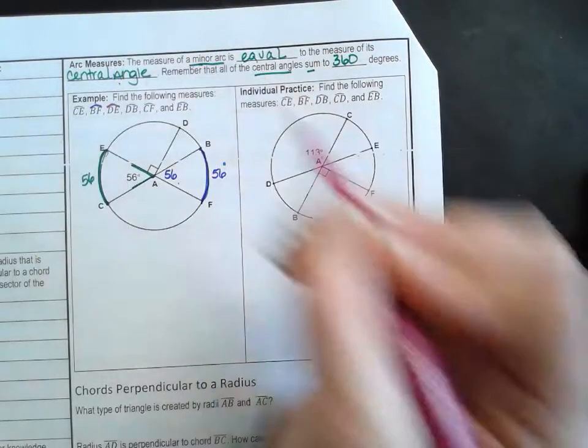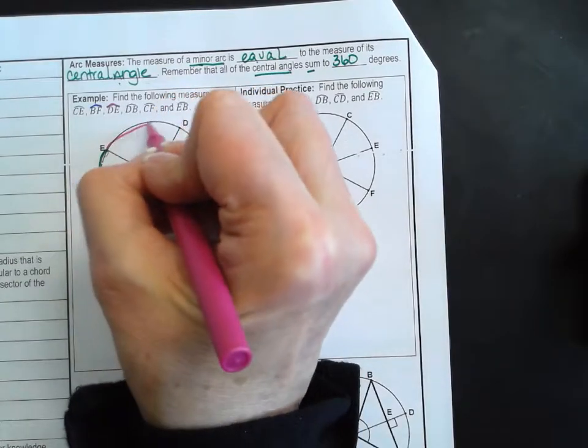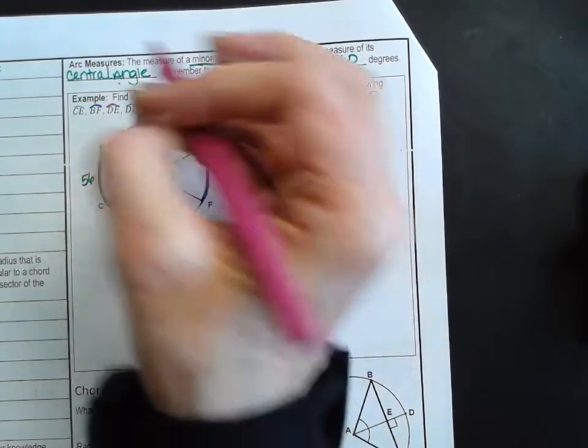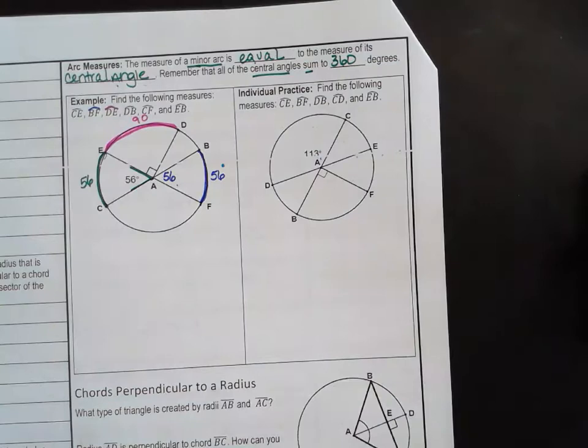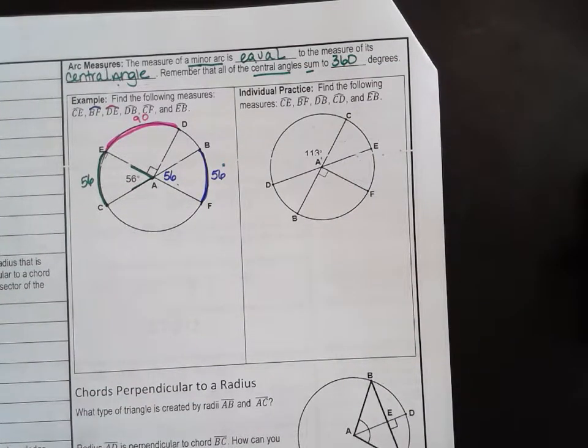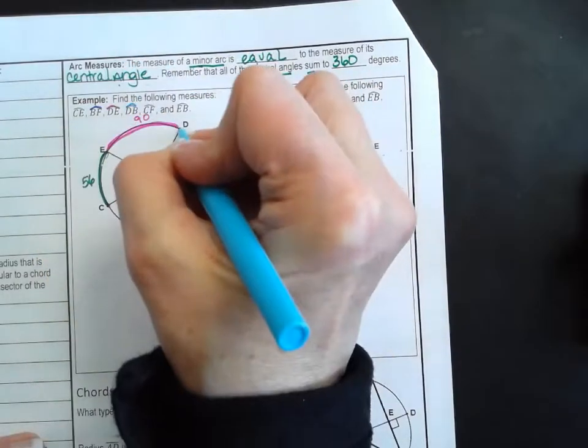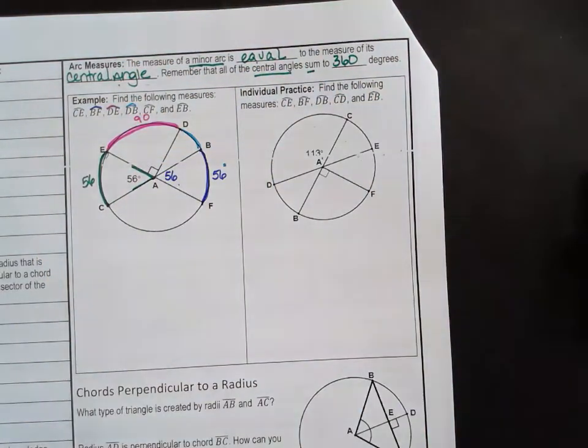All right, let's look at DE. My arc's going to be 90. Perfect. Then we're looking at DB. 90.